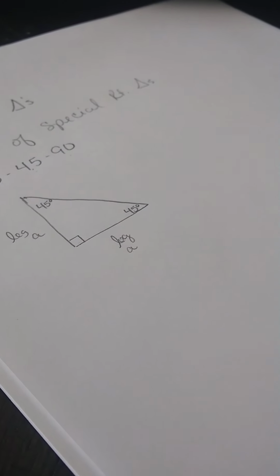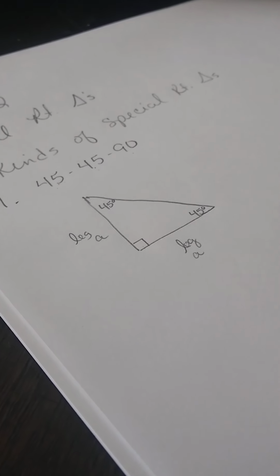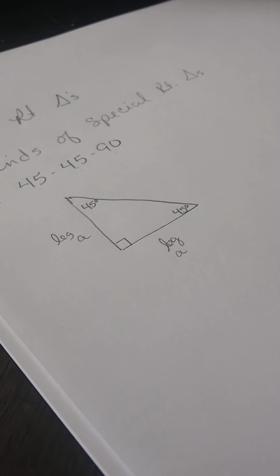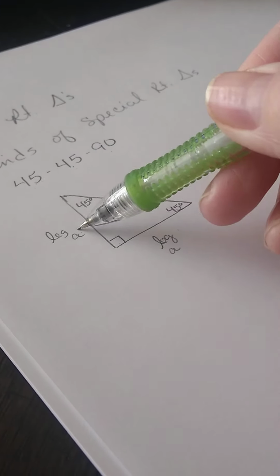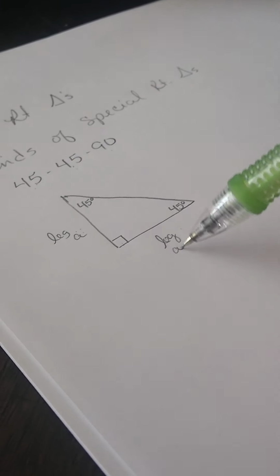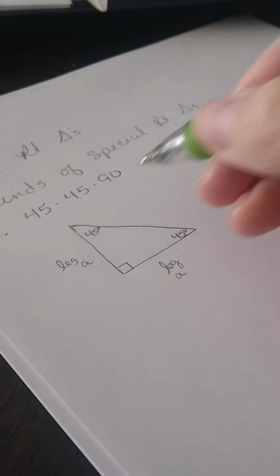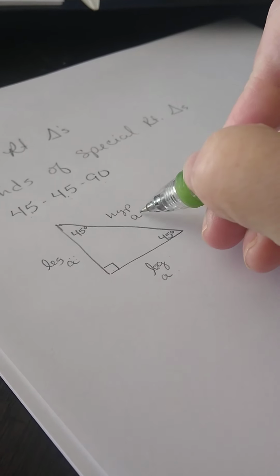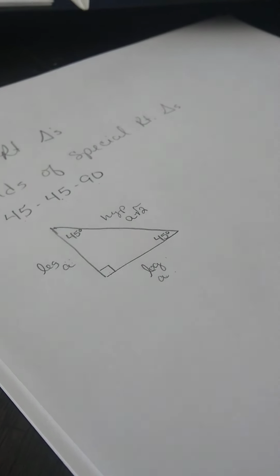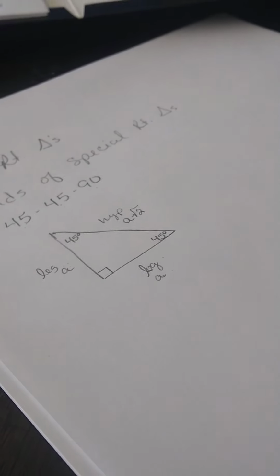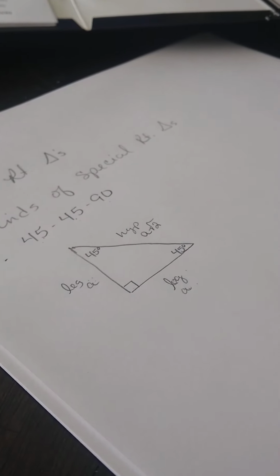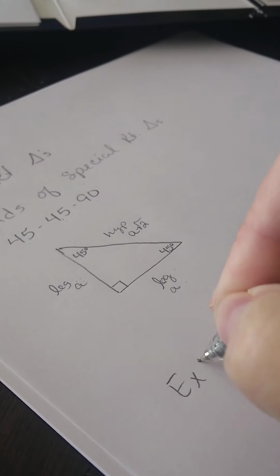I'm using A because A is what they use in the Study Island notes that I sent out in the packet, and on Study Island, obviously. But anyway, your legs are going to be the same. So if this leg is 8, then this leg is 8. If this leg is 42, then this leg is 42. Then to get the hypotenuse, you take the leg A and multiply it by square root of 2. You're going to use these as little formulas, and every single time this is going to work. So, let's look at an example.